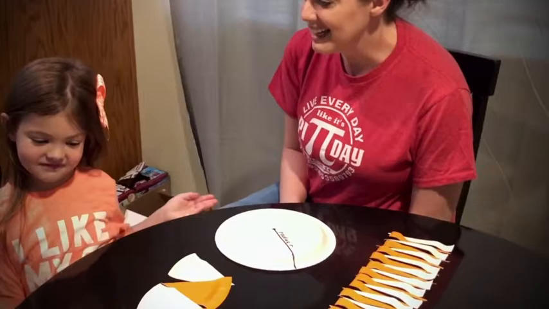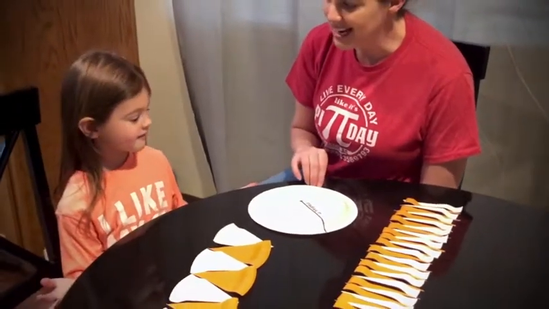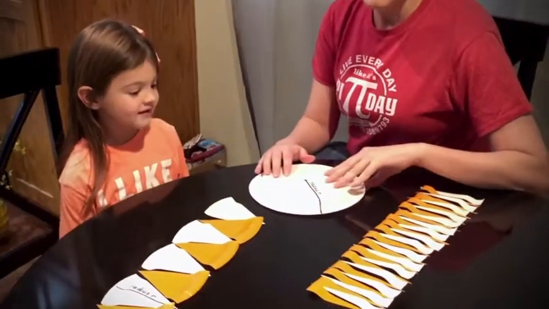Happy Pie Day! So we have an activity for you today, and it is about finding the circumference and area of a circle. So we're going to start with circumference.